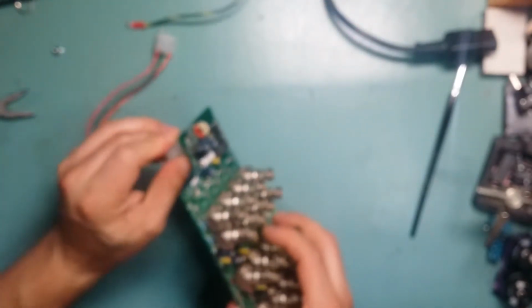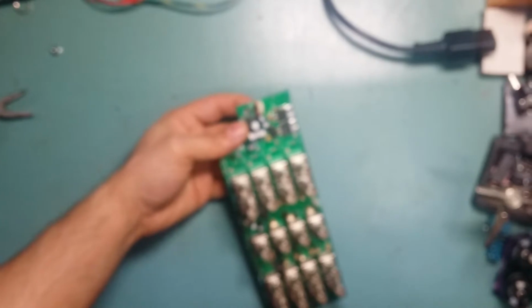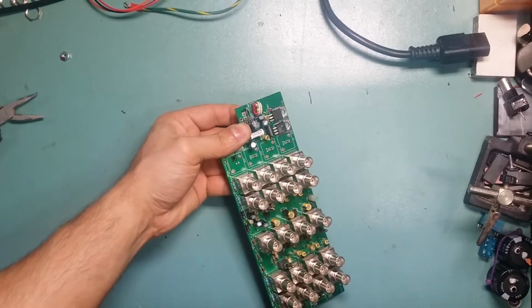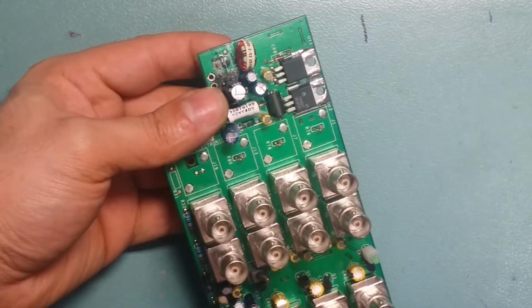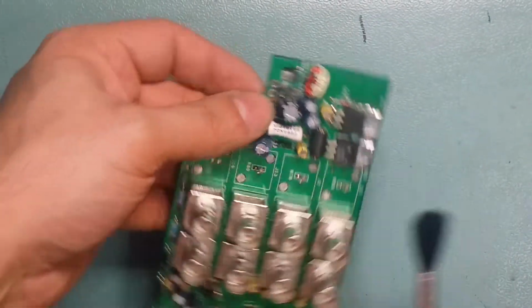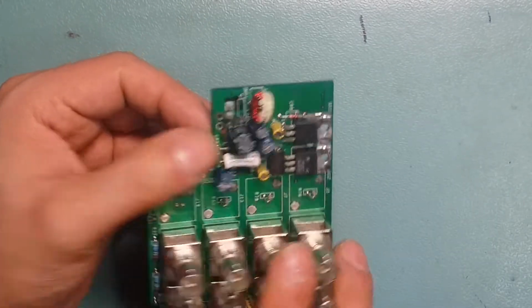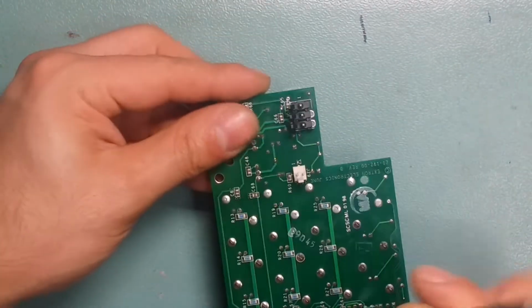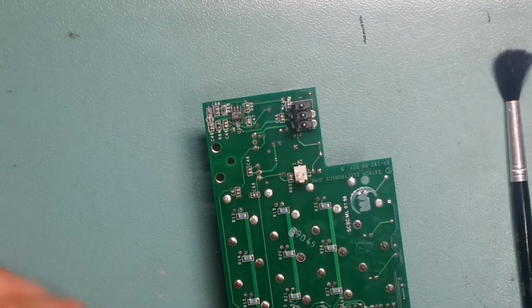So let's just warm up the soldering iron and see if we can get rid of the capacitor. We go here, there we are, and we just zoom in. There we go. So what we need to do is get this capacitor out. So it would have been these two tracks over there.